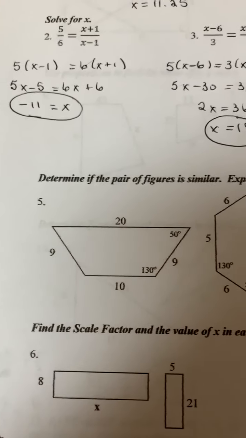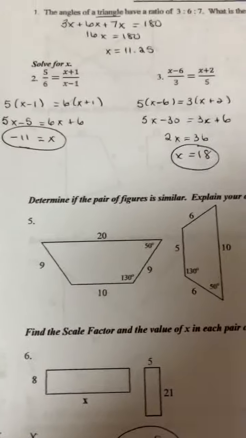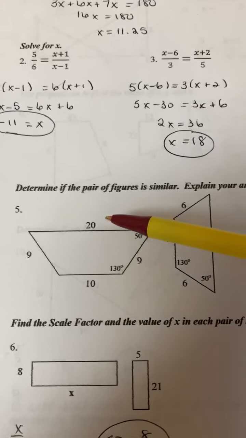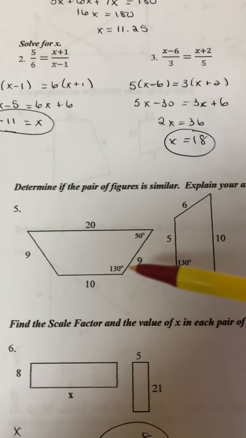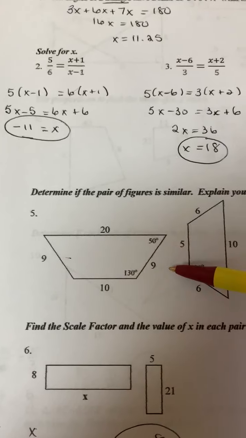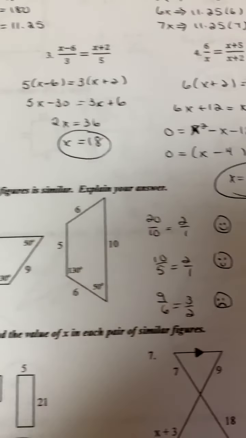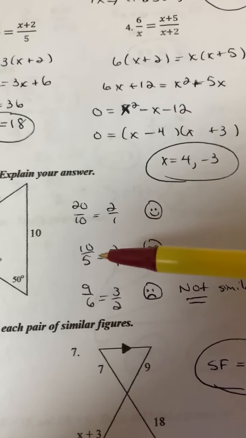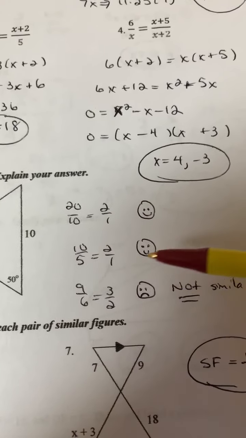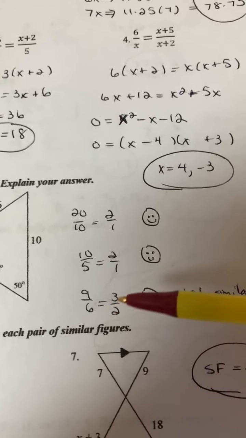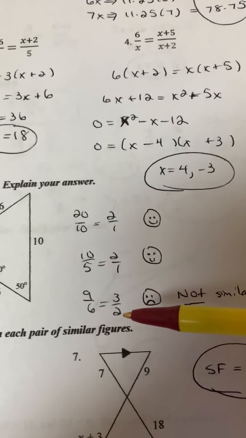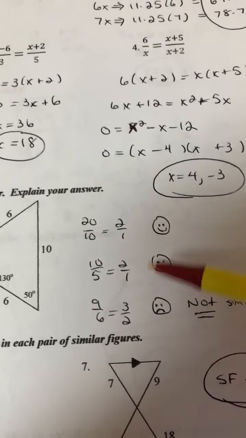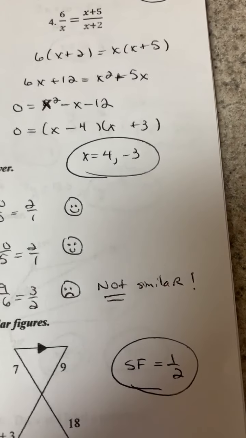For number 5, it says determine if the pair of figures is similar. So what you need to first of all think about doing is turning one of these around so it matches the other. 20 should match up with 10, 10 should match up with 5, and both 9s match up with both 6s. All you're going to do is set those fractions up. 20 over 10 reduces to 2 over 1. 10 over 5, also 2 over 1, little smiley faces there. 9 over 6, however, sad face, is 3 over 2. Therefore, since that one thing falls apart, the whole thing falls apart. You do not have similar figures.